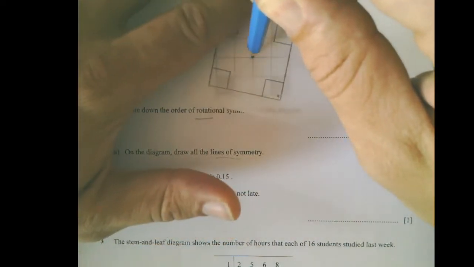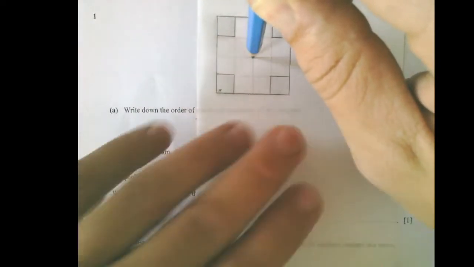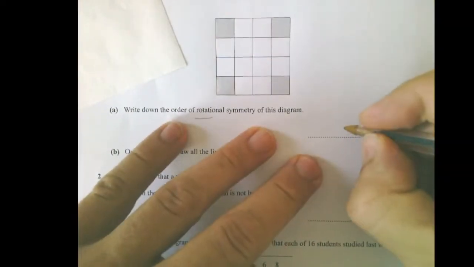Fits once, twice, three, and back where we started. That's 4. So we got a rotational symmetry of 4.